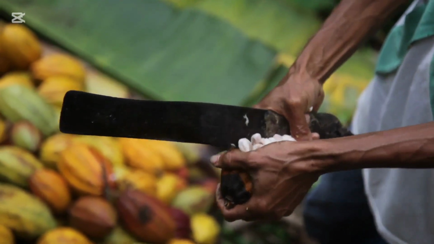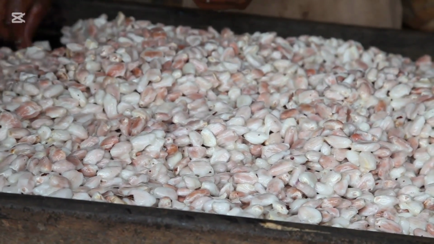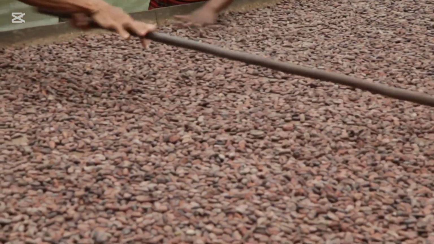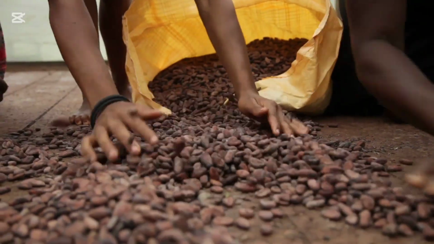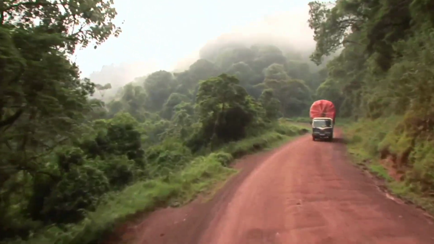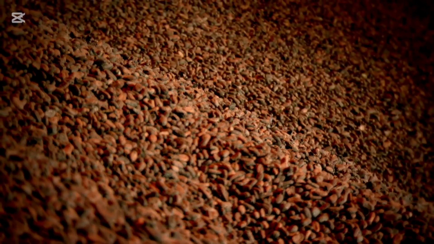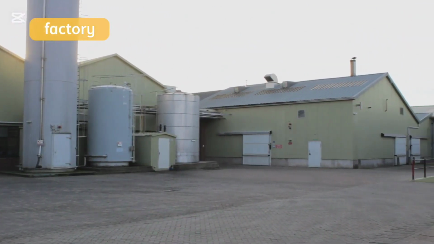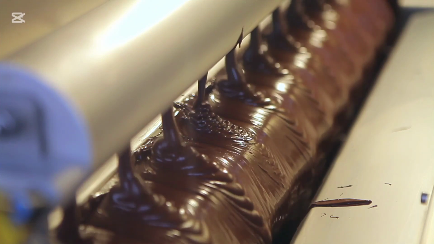The workers cut the beans out of the pods and they leave them to dry in the sun. The seeds change color as they dry. When the beans are dry, they go by lorry and ship to chocolate factories around the world. At the factory, the process of turning cacao beans into chocolate begins.